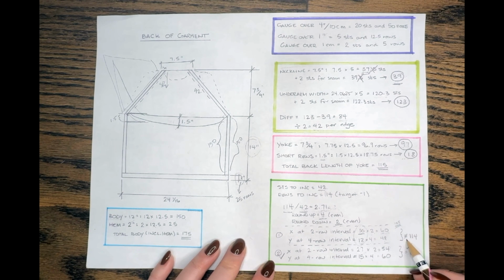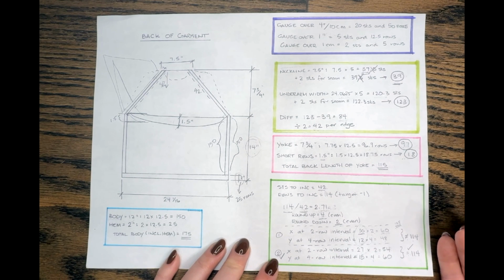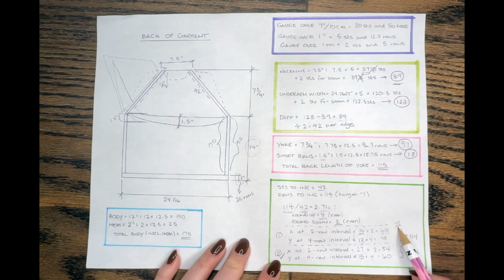That does not equal 114. I am 6 rows short, right? Because 114 minus 108 is 6. Since my lower interval of shaping is 2 rows, and our difference between 114 and 108 is 6, I'm going to divide that 6 by 2, which is my lower interval of shaping, and I get 3.